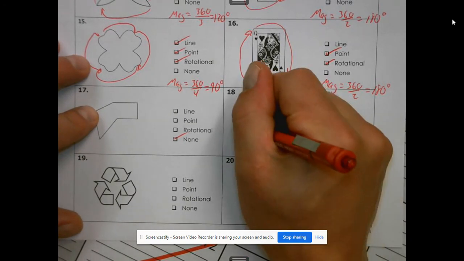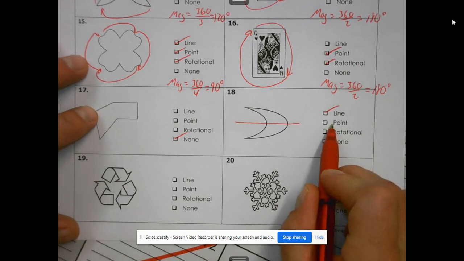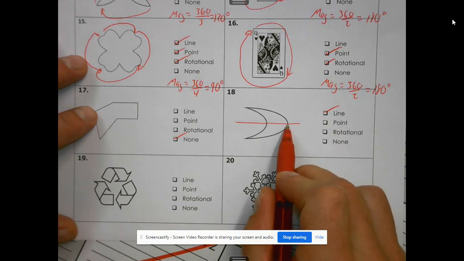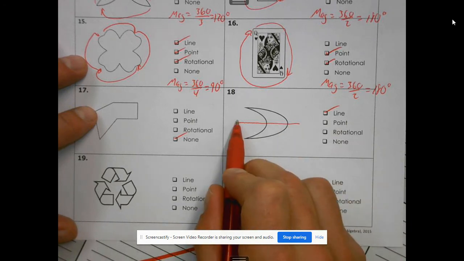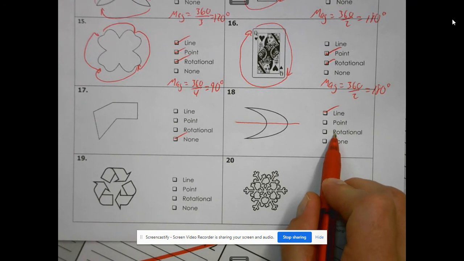18, this guy only has line symmetry. Point, nope, not going to work. If I rotate it 180, this little outer piece would be looking over here, would not look the same. In rotational, you have to do a complete 360 to make it look like that. That's why it does not have rotational.